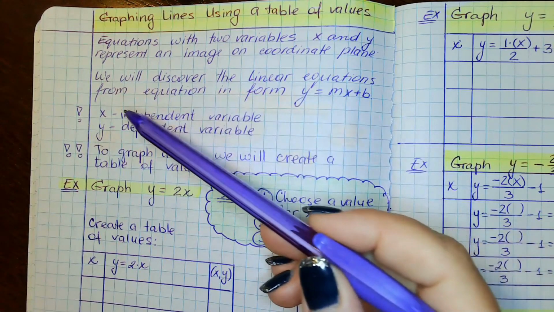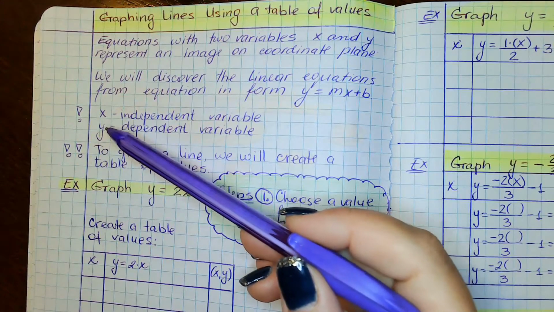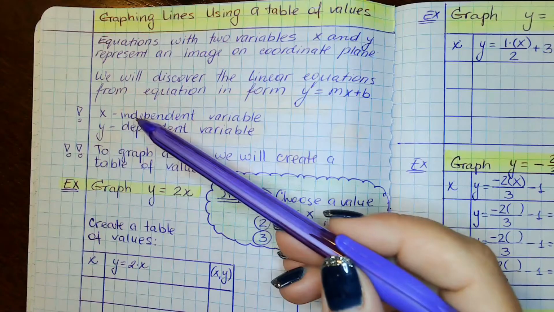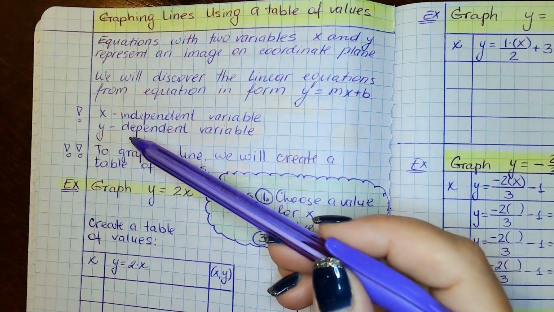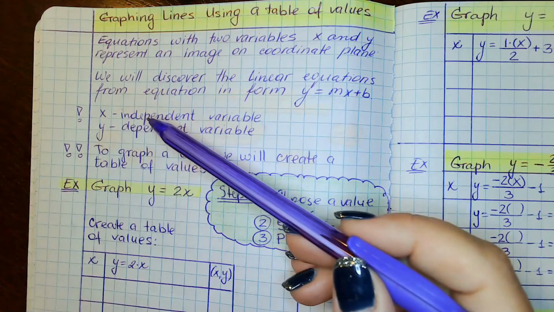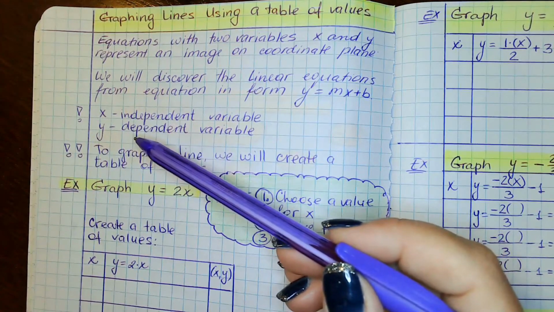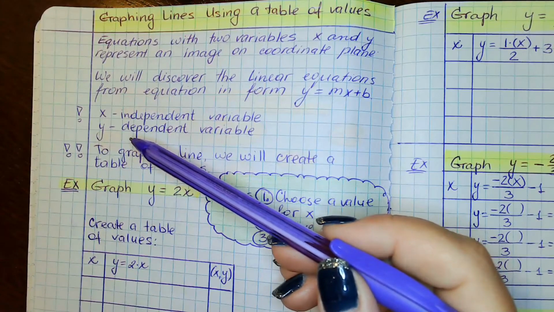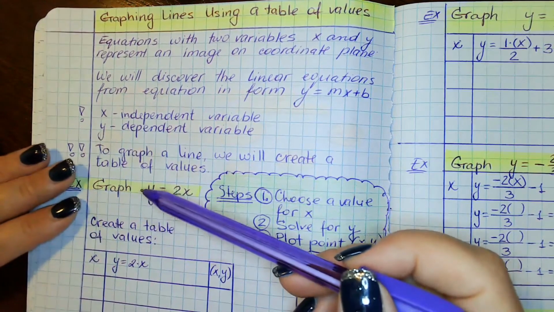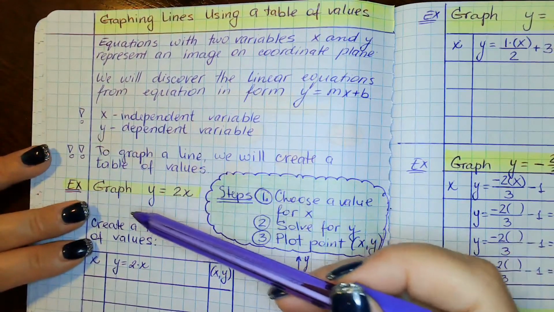So the x and y are the ordered pair variables, where x is the independent and y is the dependent variable. So the x is independent, we'll get to choose values, and the y will depend on the chosen x. So let's see how to graph a line. We'll create a table of values for the equation.